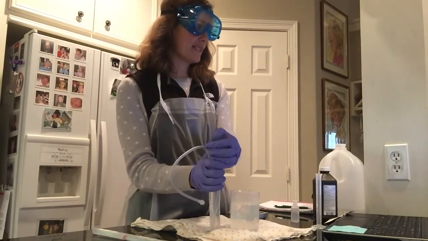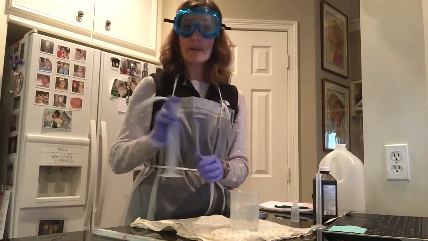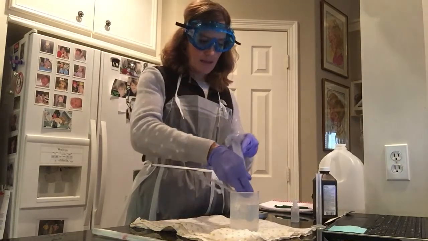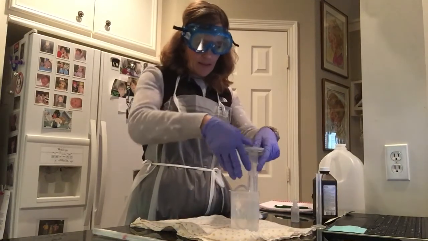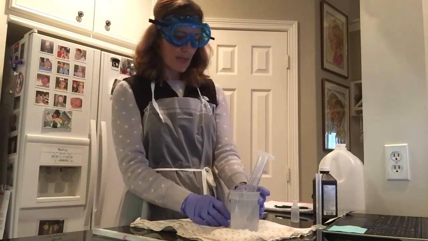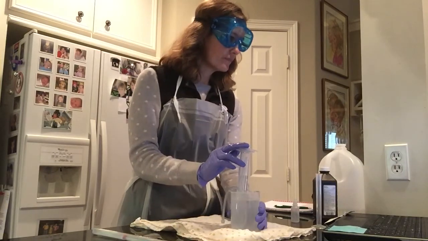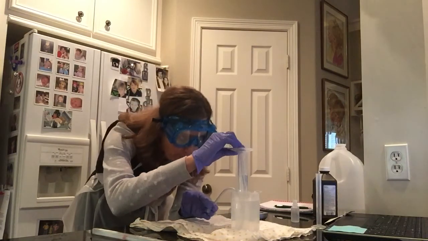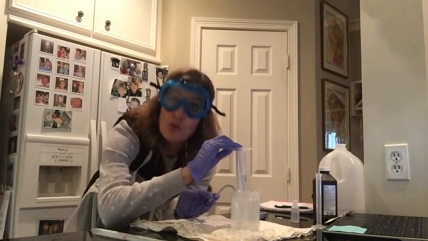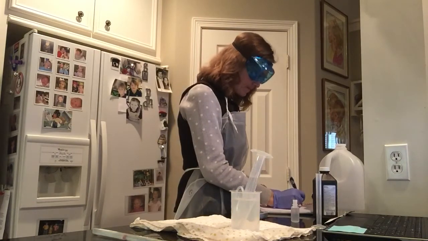So it says to place my thumb over the cylinder and invert it into the beaker. And there we go. It's inverted in, and this side of the tubing is out. And it says to record the current gas volume. So it looks like the volume of gas is about 20 milliliters. I'm going to go ahead and record that in my observations.